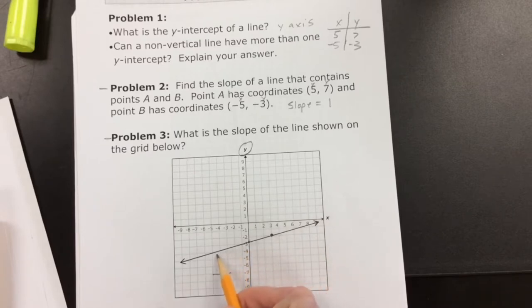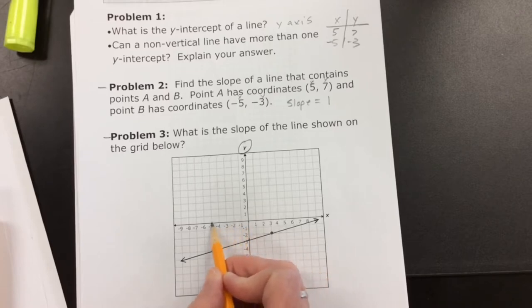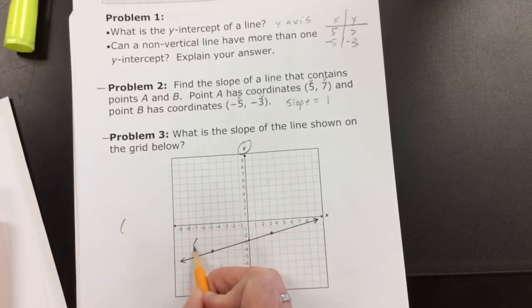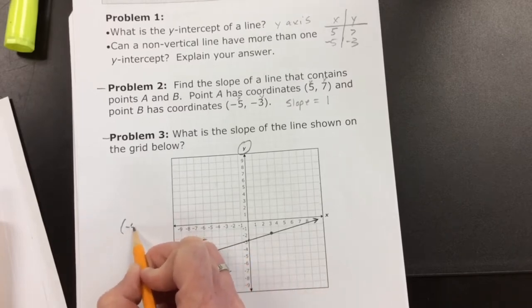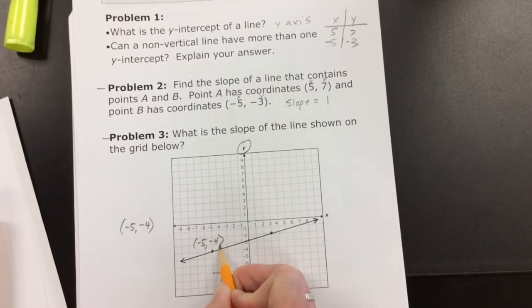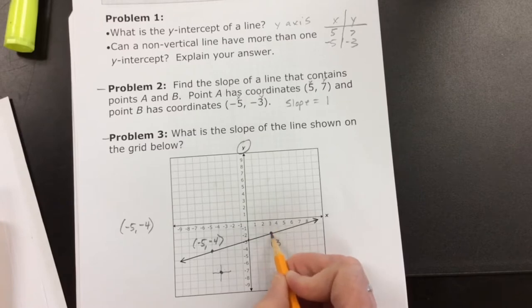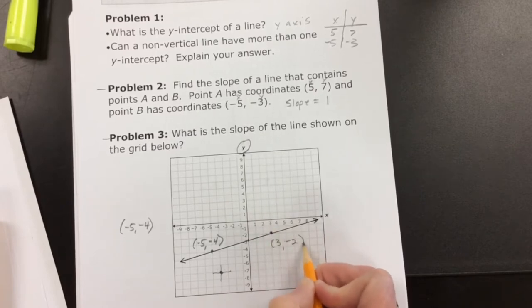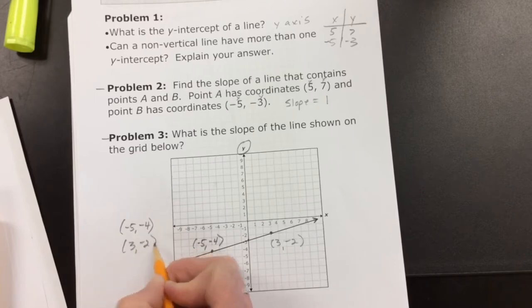And what else do we have? Here's one. So let's find out what the points are. So x is negative 5. And down here, y is negative 4. So negative 5 and negative 4 is 1 point. Over here we have a positive 3 and a negative 2. So here's our other points. We have a 3 and a negative 2.